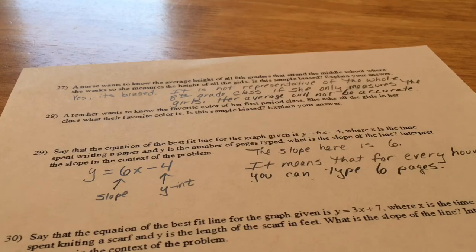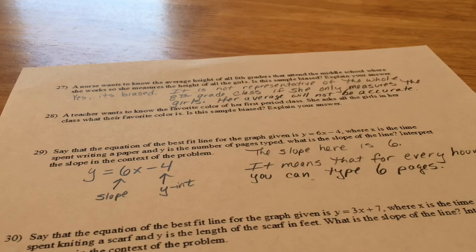So 29 says, say that the equation of the best fit line for the graph given, so if we had a scatter plot already done for us, is y equals 6x minus 4, where x is the time spent writing a paper and y is the number of pages typed. What's the slope of the line?